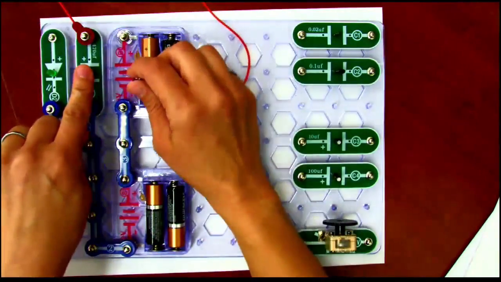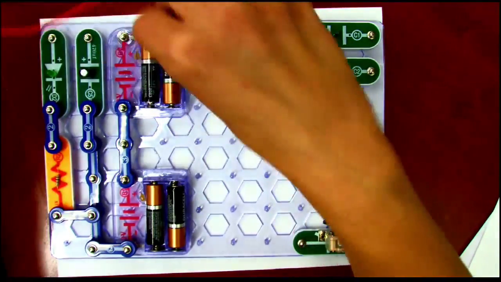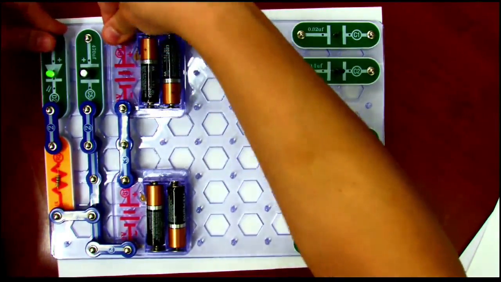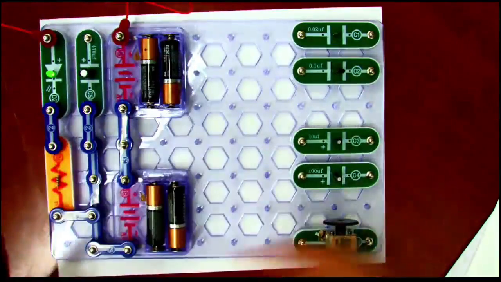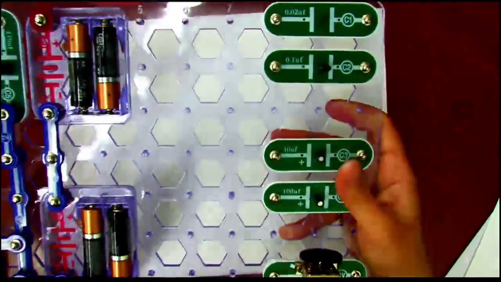Or you can stack these in an intelligent method to get a lot of them. So I will pass this demo around so that you can play with it. Try to charge up your capacitor, discharge your light, and you can look at some of these different other capacitors in here.